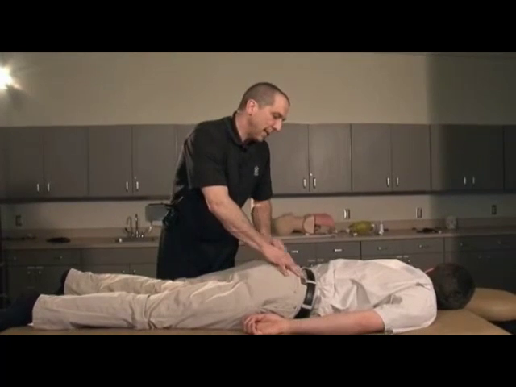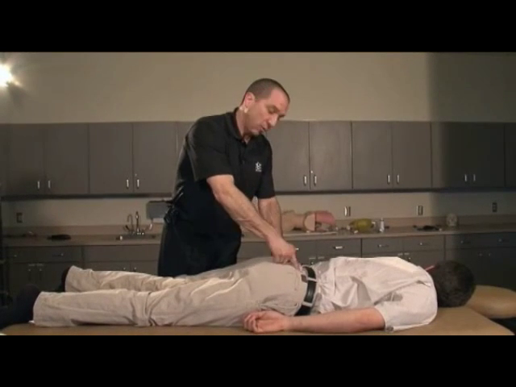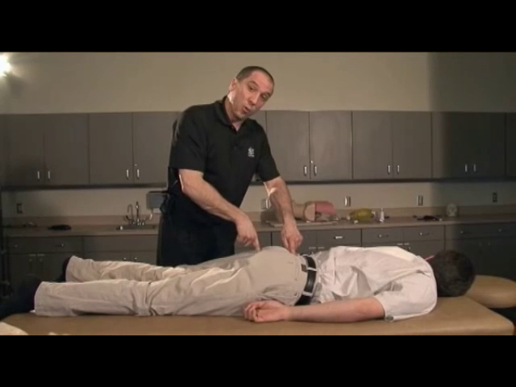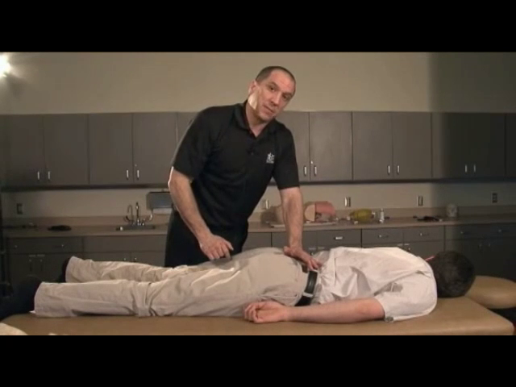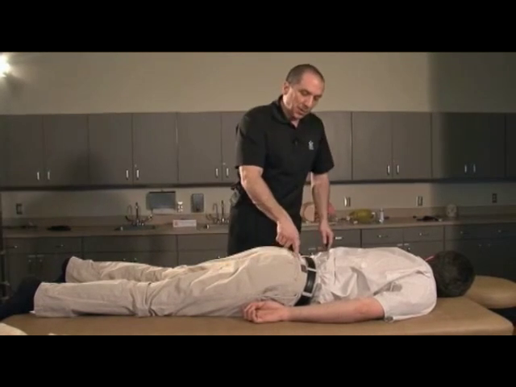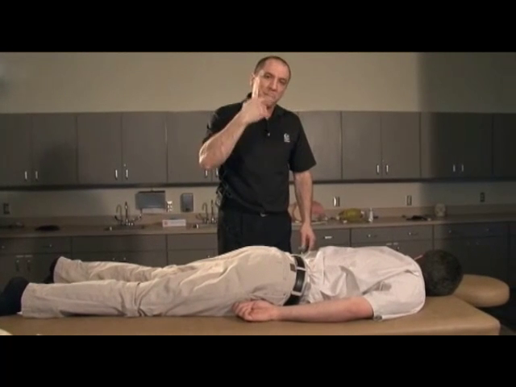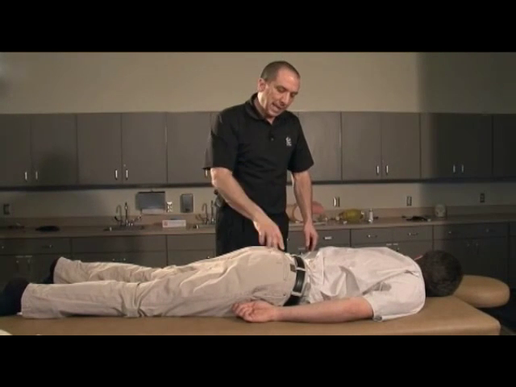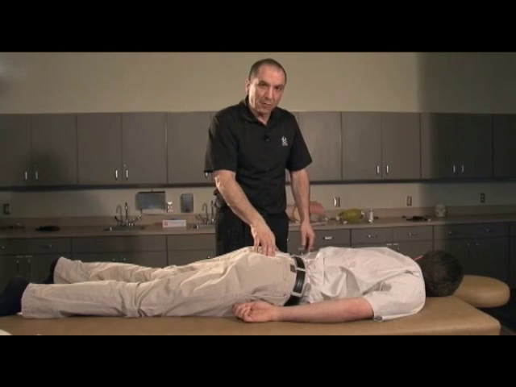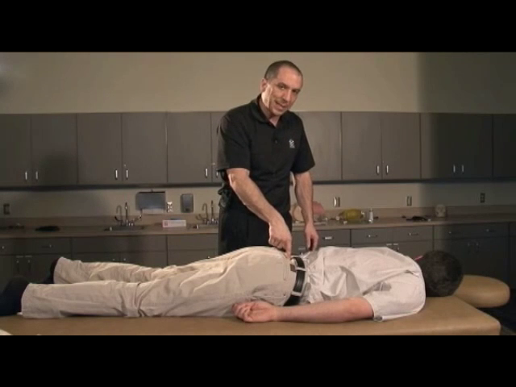So if he has an extension, he'll have a deep sulcus on the left, a low ILA on the right, but his spring is positive. It doesn't come up. Now in this case, the base is posterior, I've got to make his base go anterior. And if we can, to get the sacrum to come down a little bit inferiorly as well. But it's that posterior base that's the problem.